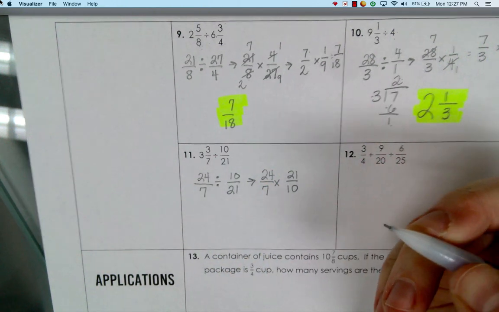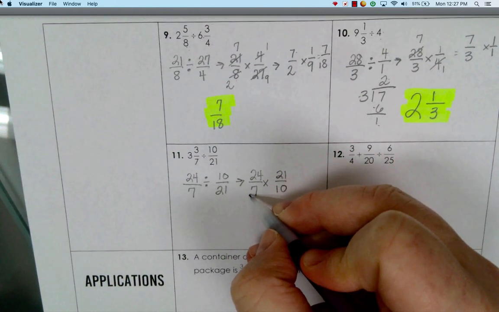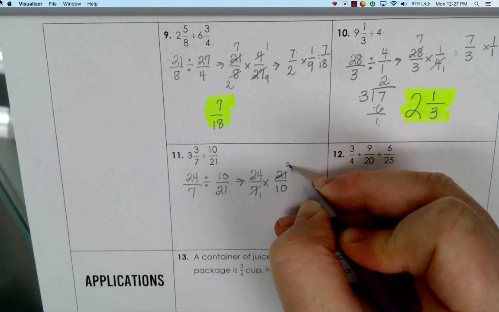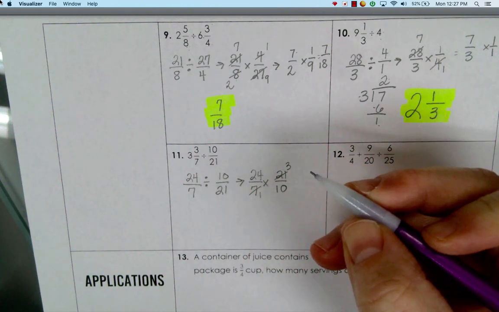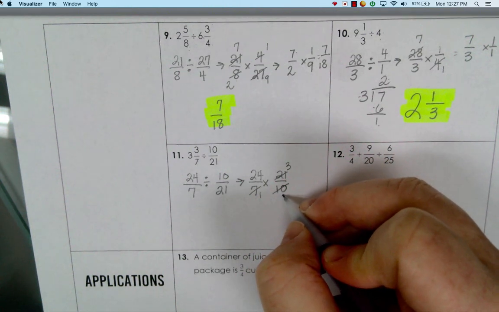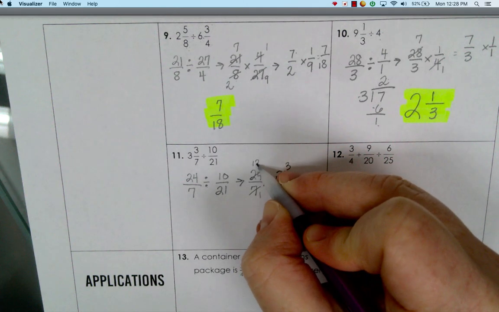Okay? So the greatest common factor of 7 and 21 is 7. 7 divided by 7 is 1. 21 divided by 7 is 3. The greatest common factor of 24 and 10 is 2. 10 divided by 2 is 5. 24 divided by 2 is 12.